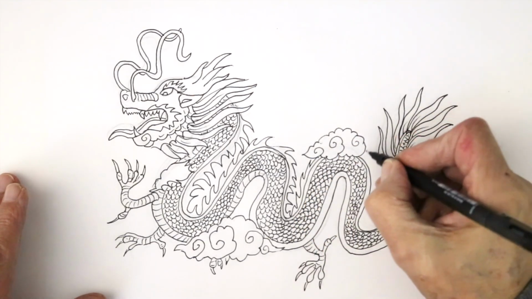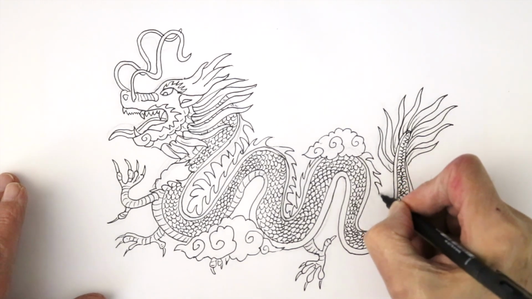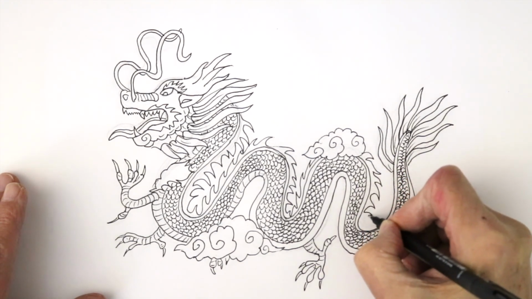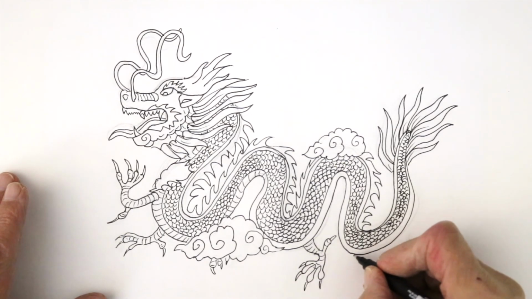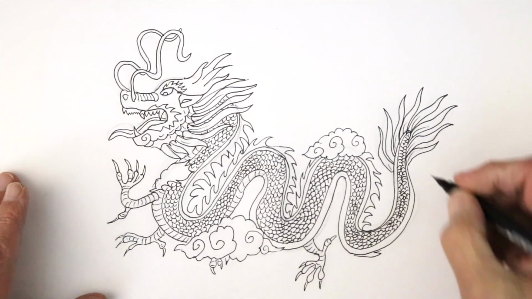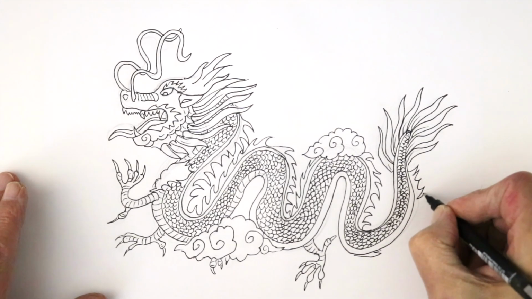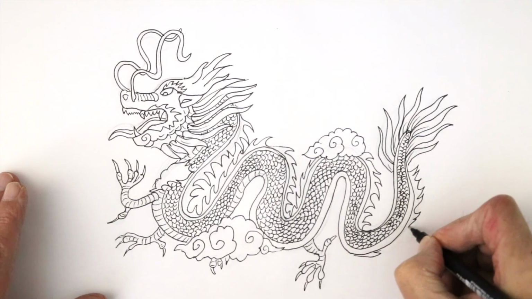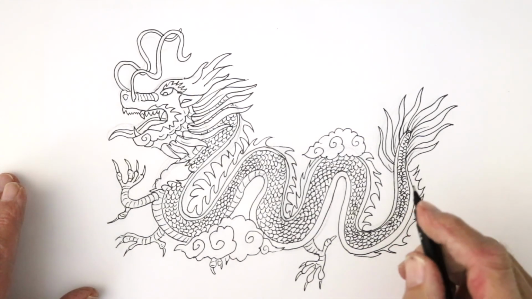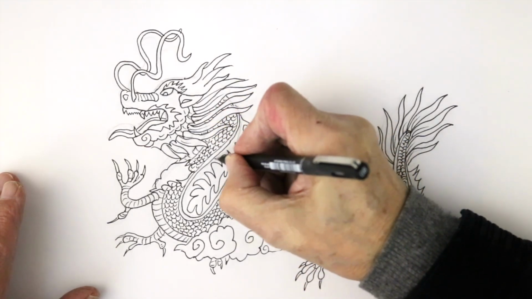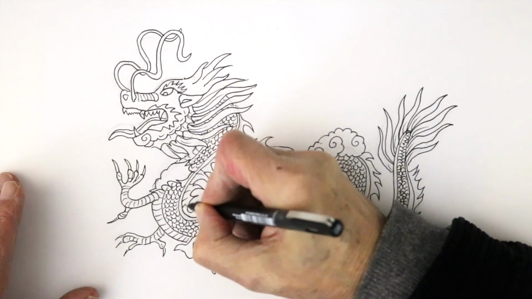Like that. Continuing down here. Finishing there, and then continuing around the back here. You start it from there if you like. Like that. And you can get little lines coming down just to give the idea of them sprouting out of the back of the dragon there.